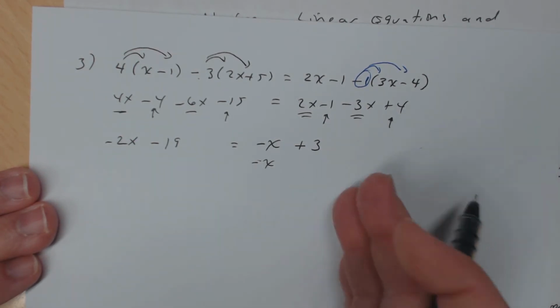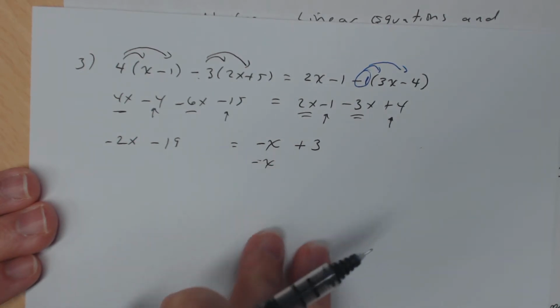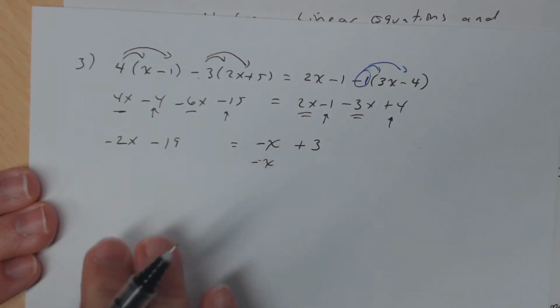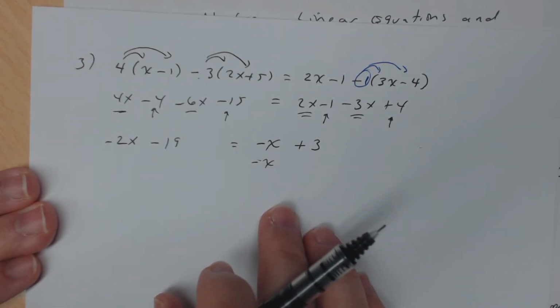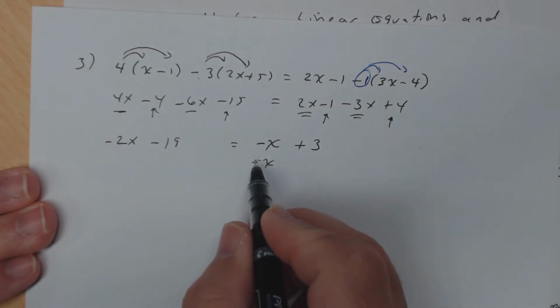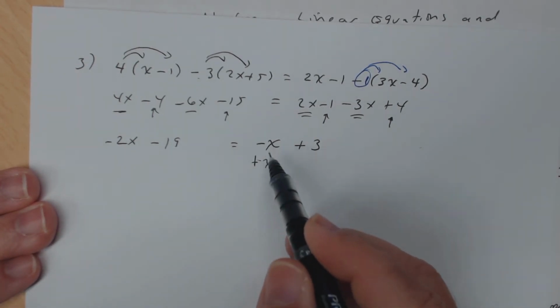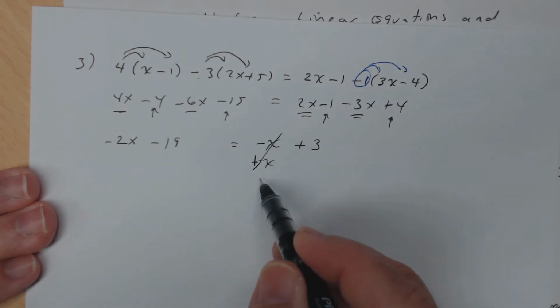There's nothing wrong with that, because what you do to one side, you do to the other. But you want to make sure it's helping you to isolate the variable. So subtracting x from both sides is not going to help. You're going to add x to both sides, because a negative 1 and a positive 1 is 0. So when you combine those like terms, that is 0.